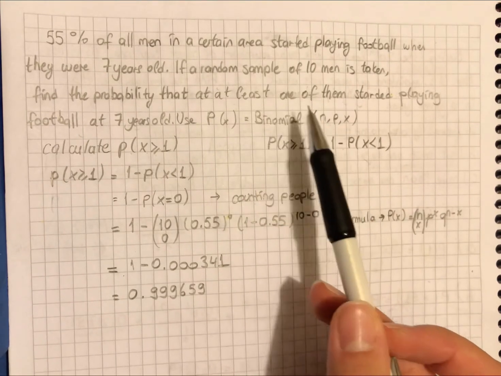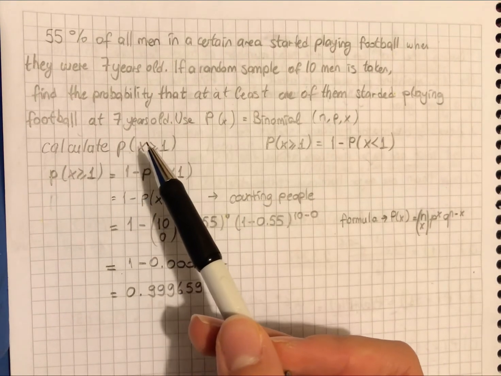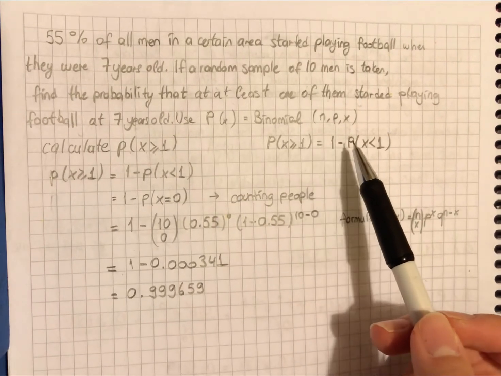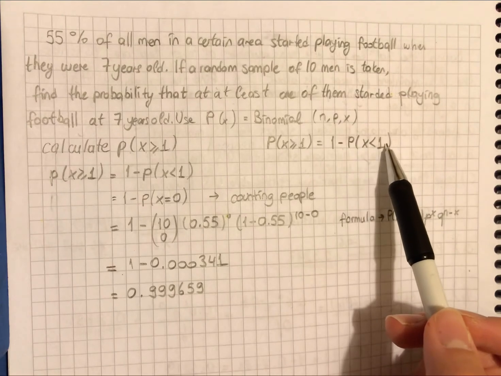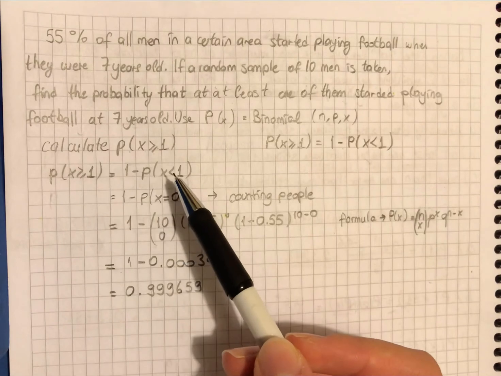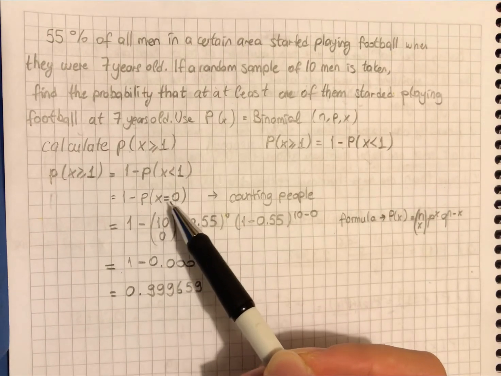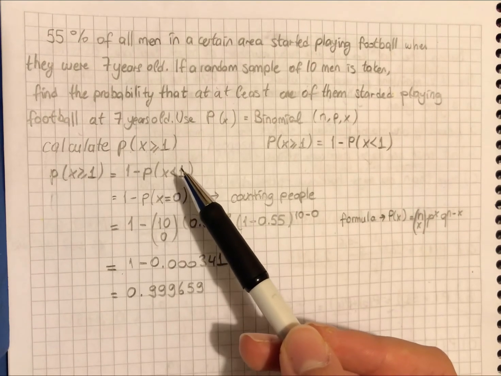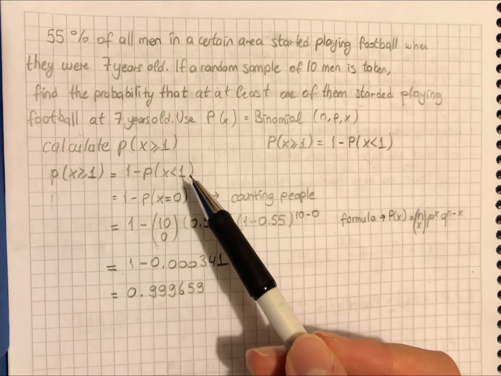So we're using the binomial distribution. How we can calculate the probability of x greater than or equal to 1 is by first calculating the probability of x less than 1 and then subtracting it from 1. So the probability of x less than 1 is equal to the probability of x equal to 0, because we're counting people and people can't be decimals, so we can't choose any decimal value that's less than 1.